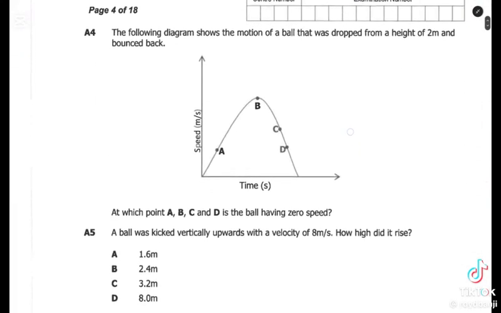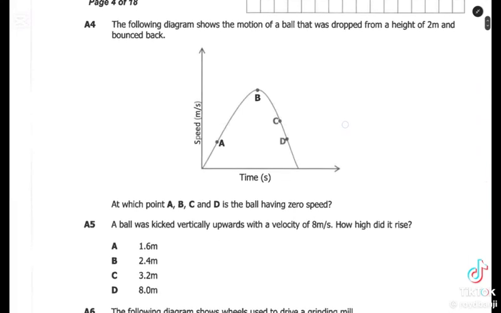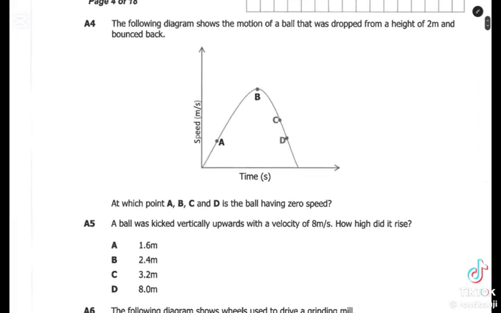All right, let us look at question 4. The following diagram shows the motion of the ball that was dropped from a height of 2 meters and bounced back. At what point A, B, C, and D is the ball having 0 speed? So when you throw something, at some point it stops momentarily before it starts coming down. Where it stops momentarily, just for some milliseconds, at that particular point it has 0 speed. And therefore, here the answer is B.